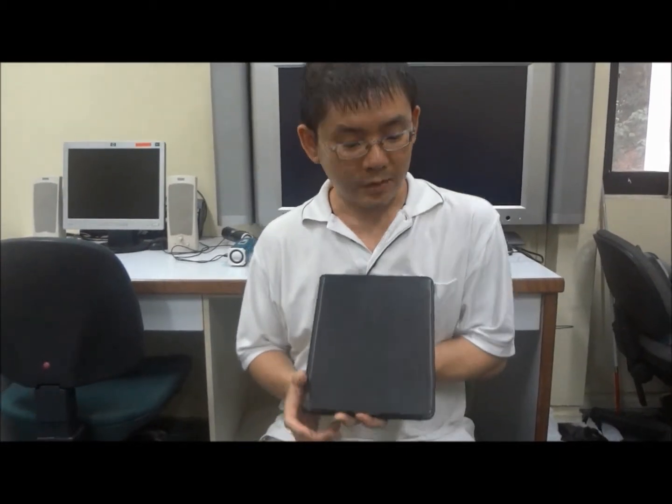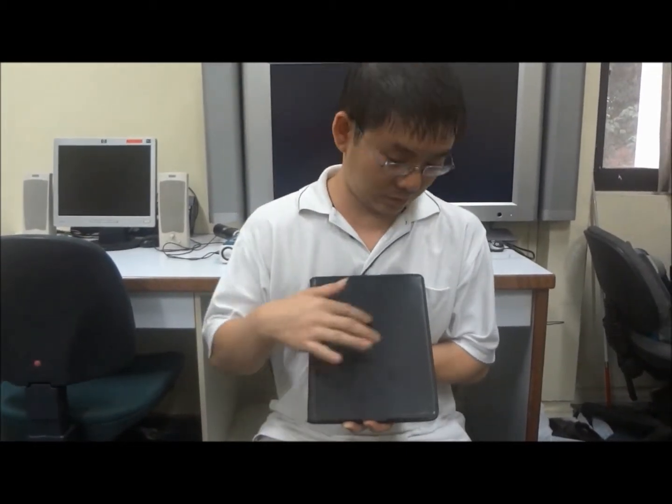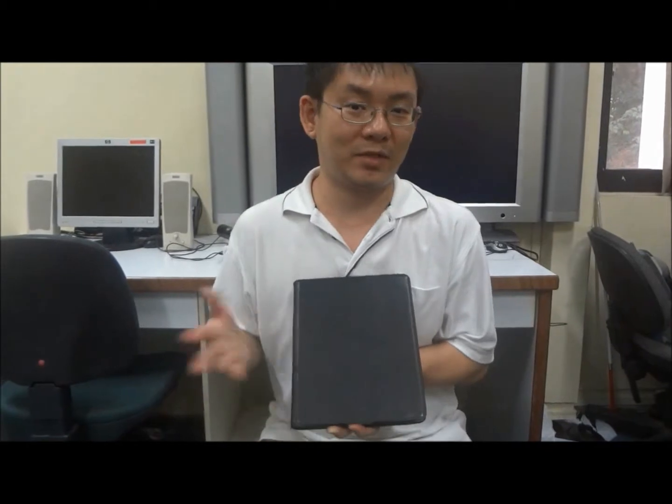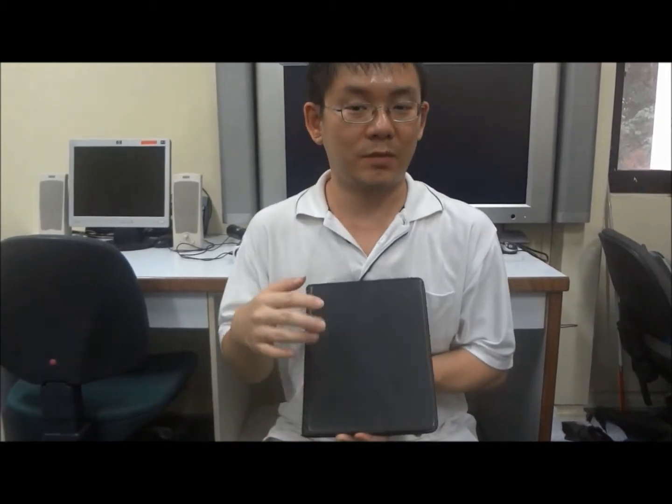Okay, so now we get to show you how a blind person can use the touchscreen technology. So what I have here is an iPad. Of course, the cover doesn't come with the iPad. I bought that separately. Right, but what I'm going to demonstrate to you now can be found in all iPads and in all iPhones from version 3GS onwards, which essentially means all iPhones on the market, I suppose.